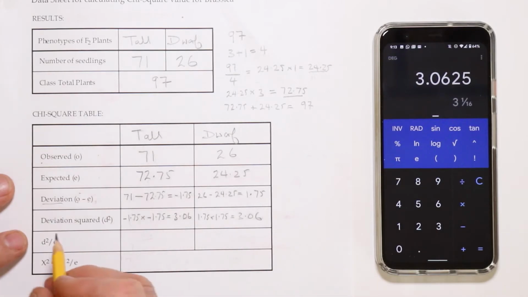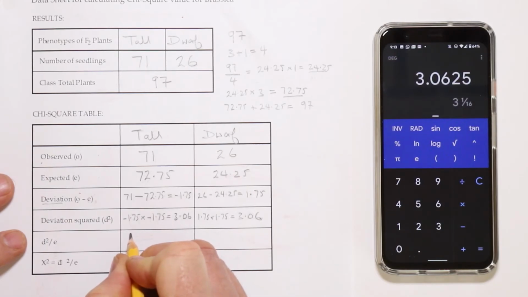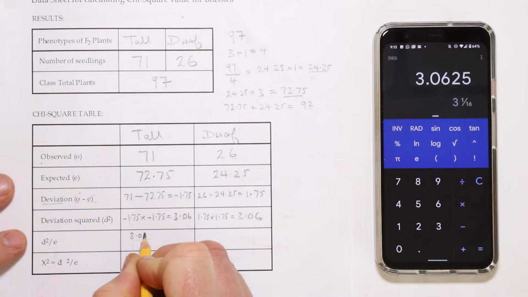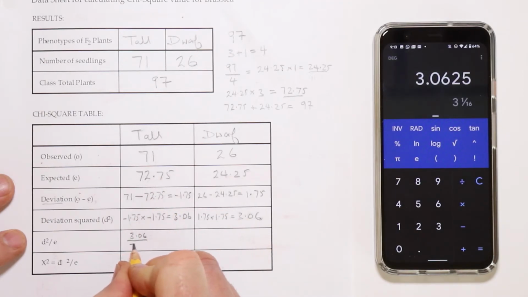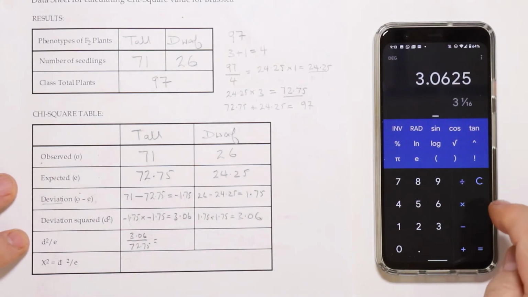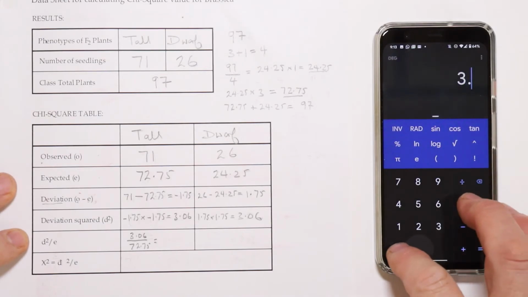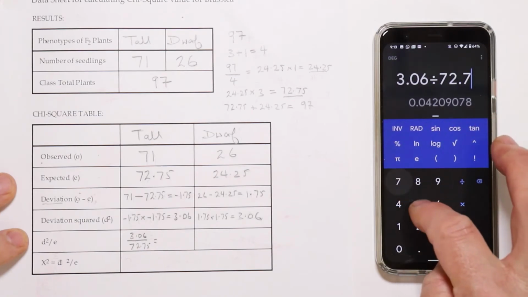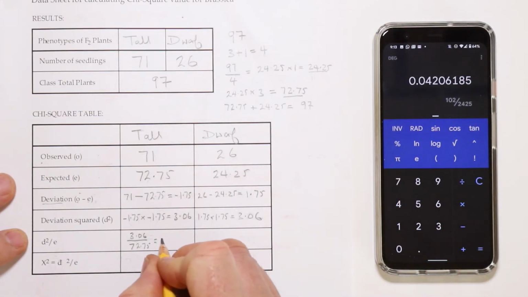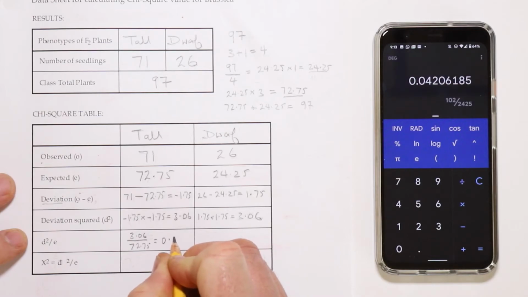All right, so now in our next row, this is the deviation squared divided by the expected. So our deviation squared is 3.06. Let's divide it by our expected value, which is 72.75. So 3.06 divided by 72.75 gives us 0.04.